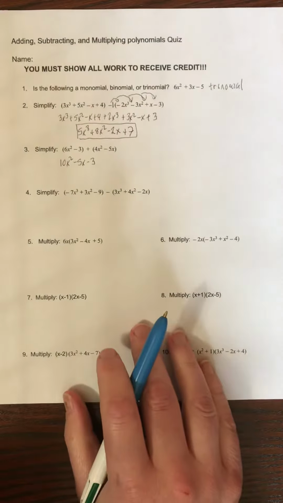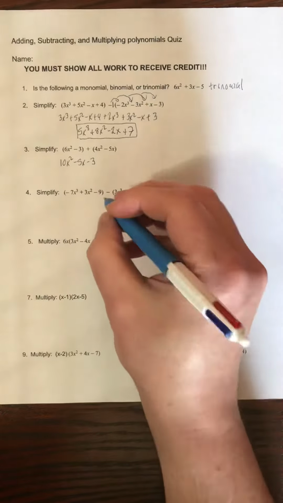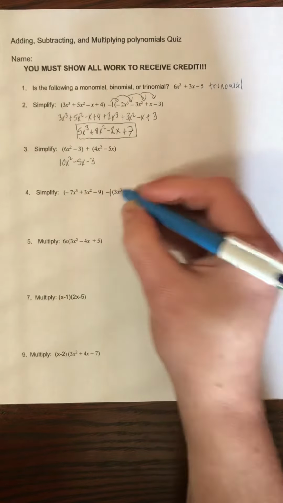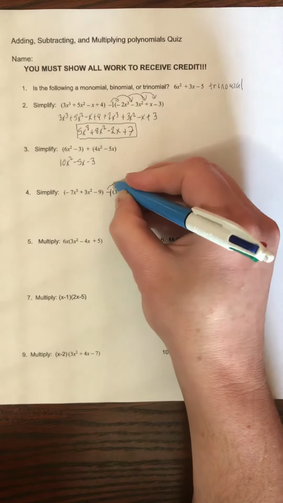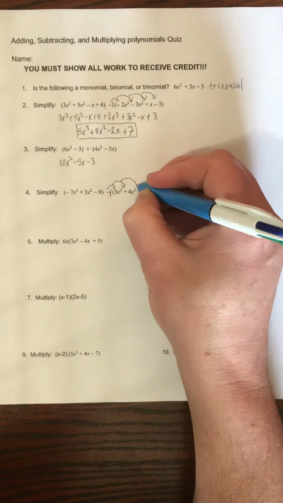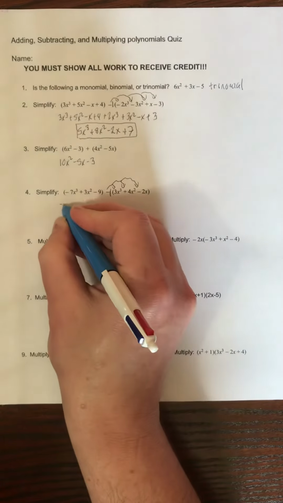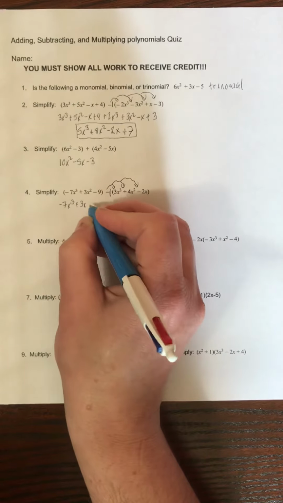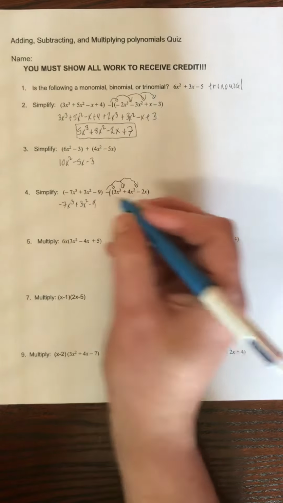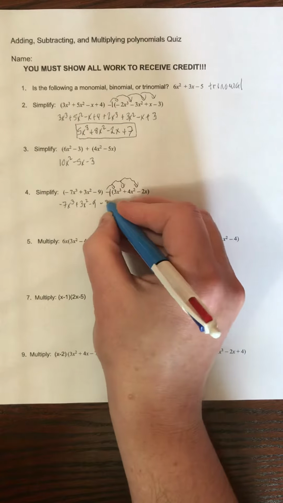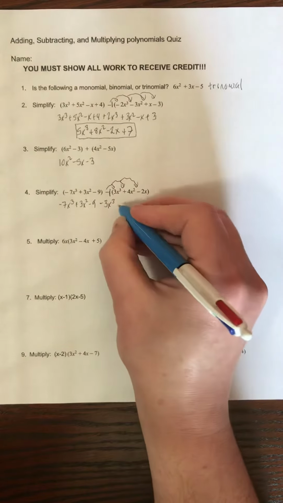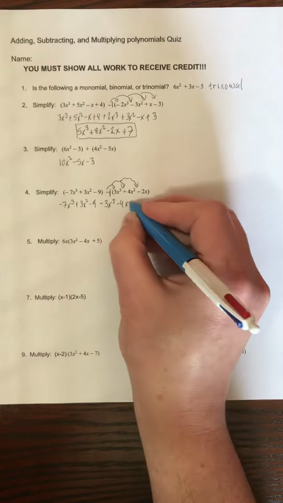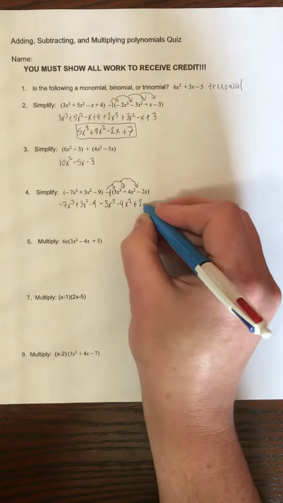All right, number 4. Simplify again. I'm going to make this a -1, and I'm going to distribute it again to everything. So I'll leave the first one alone, -7x cubed plus 3x squared minus 9, minus 3x cubed minus 4x squared plus 2x.